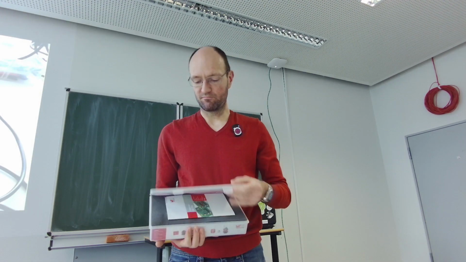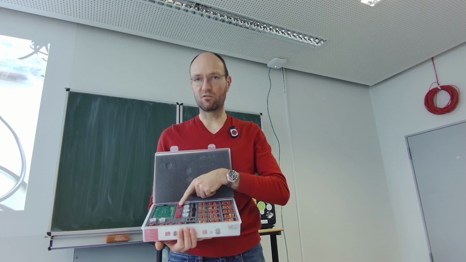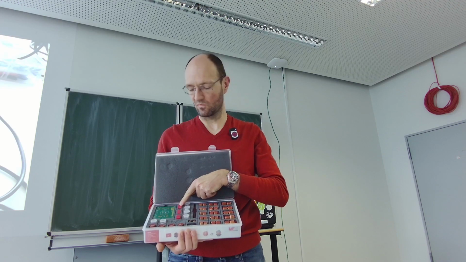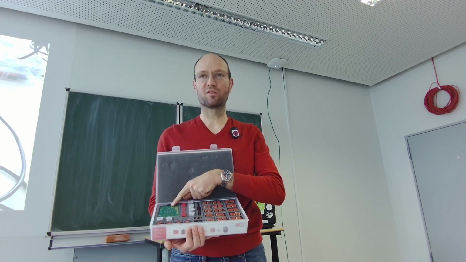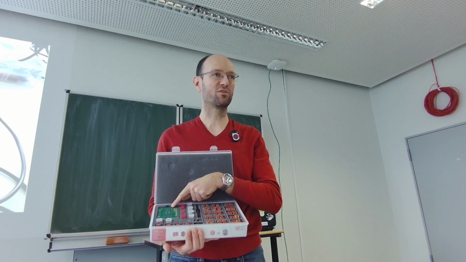And inside there are also lots of components, mainly common mode chokes, and also other capacitors. And some boards. The problem is that you need to somehow solder these components onto these boards, which is not so convenient to do right live now in a lecture.